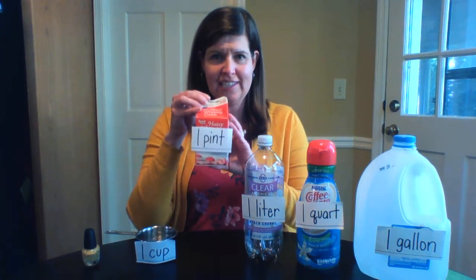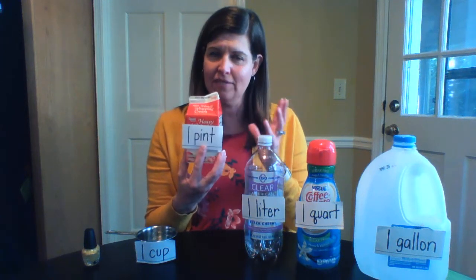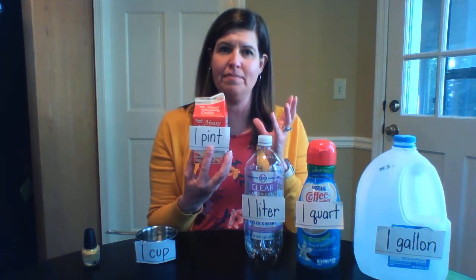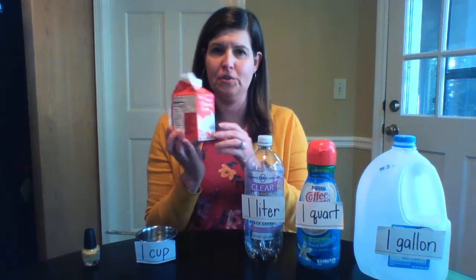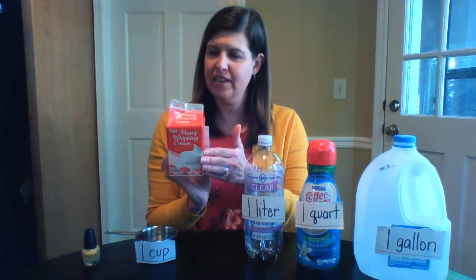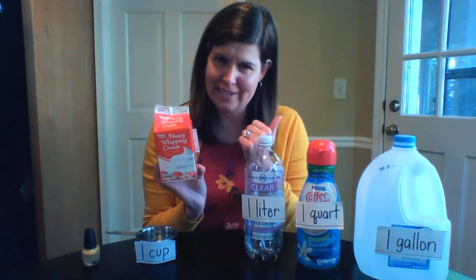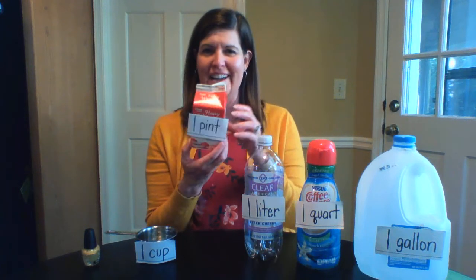So this is considered a pint. We don't see a pint of liquid a lot of times in our country. Sometimes we do, but this is what a pint looks like. And this pint that I have in here is heavy whipping cream. It's something that I use a lot of times to bake a certain kind of pie, so that's why I have it in here.